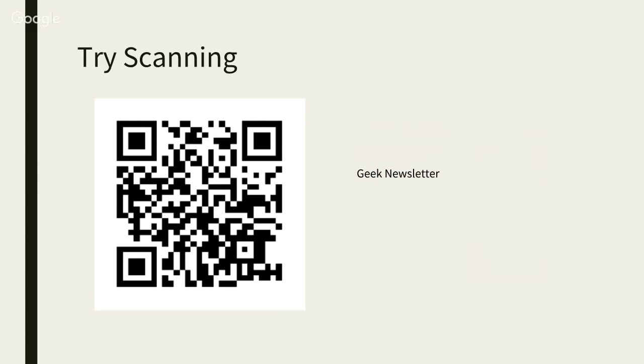So this is your turn. Hopefully you've followed along with us. If you have an iPhone, you just open up your camera and you can scan this code. If you have an Android, you need an app, and we'll show you which one. We like QR Droid, but you might pause this if you're watching it recorded and install QR Droid and then try scanning this code.